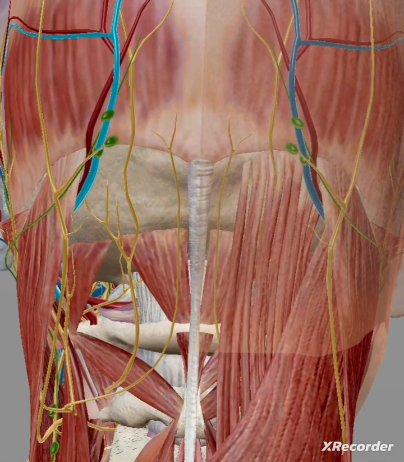Okay, now coming to the floor of the suboccipital triangle. The floor is formed by the posterior arch of the atlas. This is the atlas, the first cervical vertebra. The posterior arch of this first cervical vertebra forms the floor of the triangle.